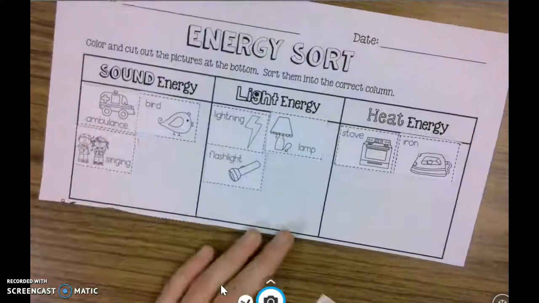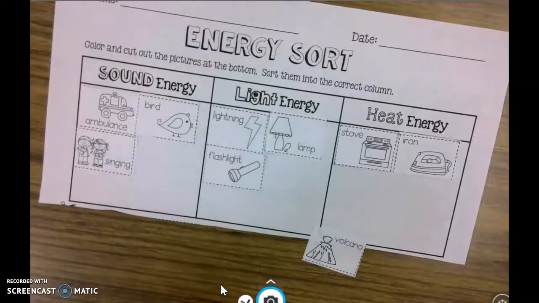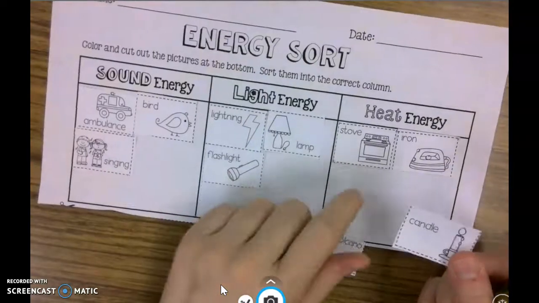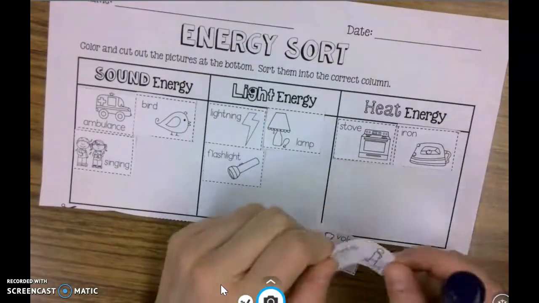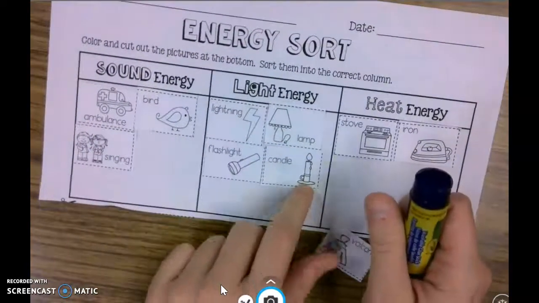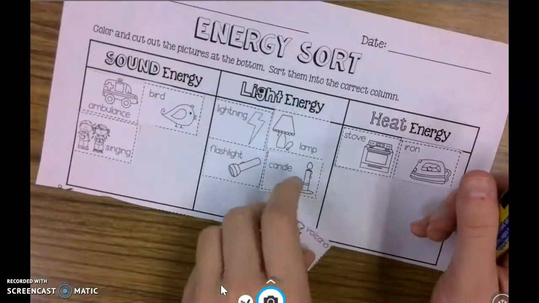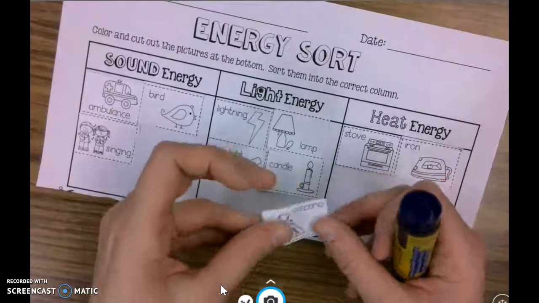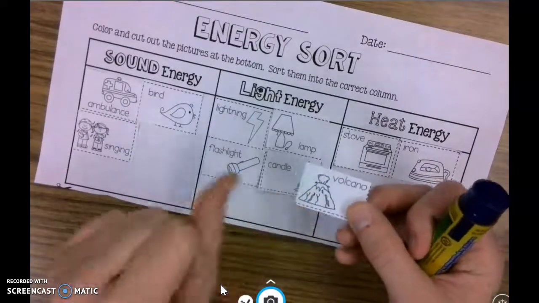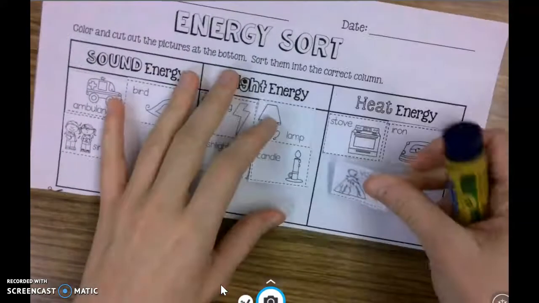Okay. You probably have two left. These are the two. So candle was a little tricky because candles can make heat, but really when I think of a lot of heat, I think of a fire. So I talked to Miss Turner and she said they're light because the purpose of a candle is to light things, to make it so we can see. And then last of all was a volcano, and that would be heat energy because it's very hot, right? Lava's hot.